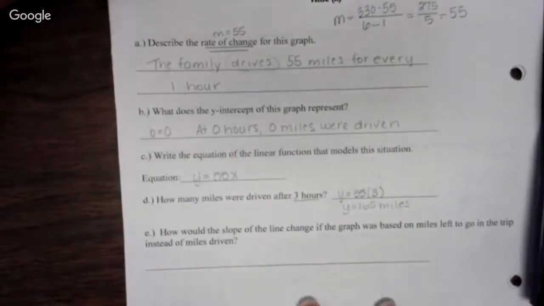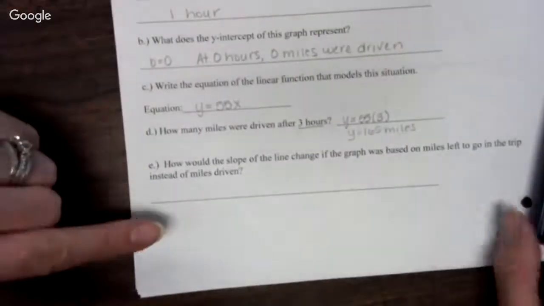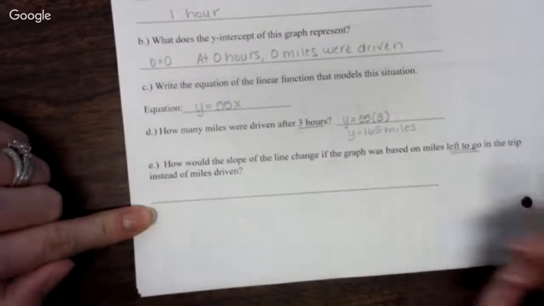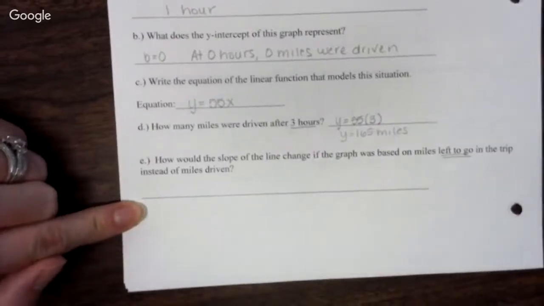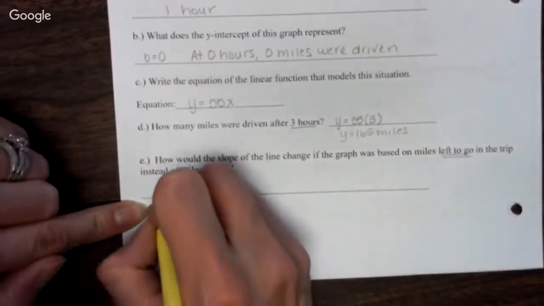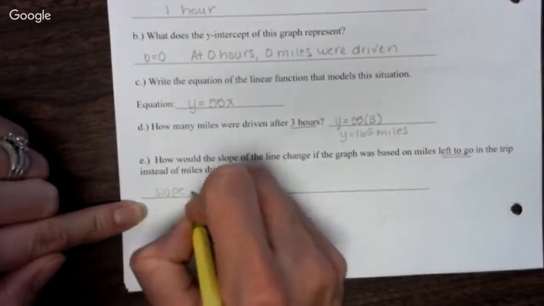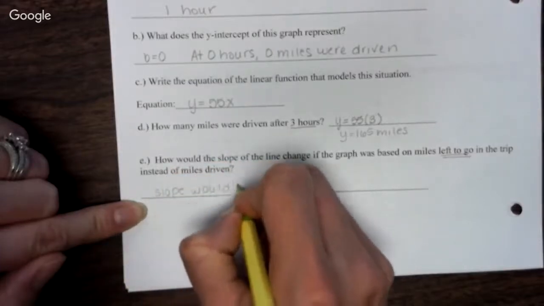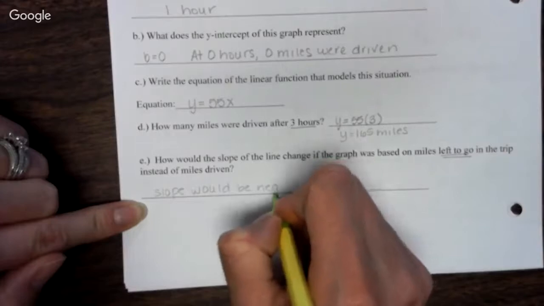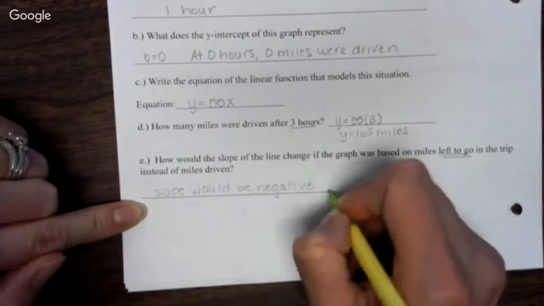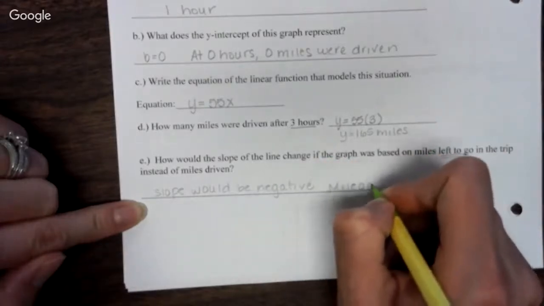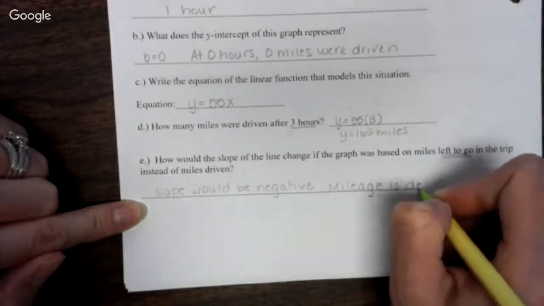Now, how would the slope of this line change if the graph was based on miles left to go instead of miles driven? Well, left to go would mean that the mileage would decrease, so your slope would be negative, because mileage is decreasing.